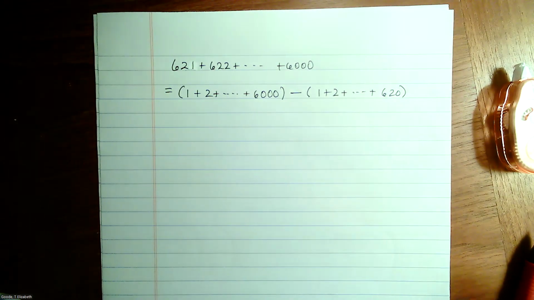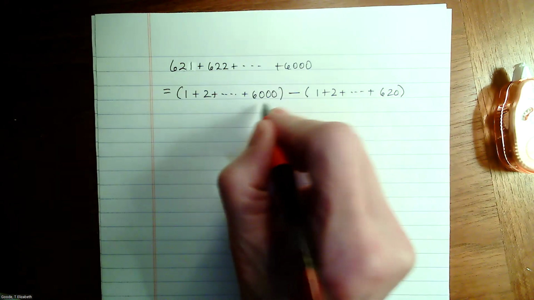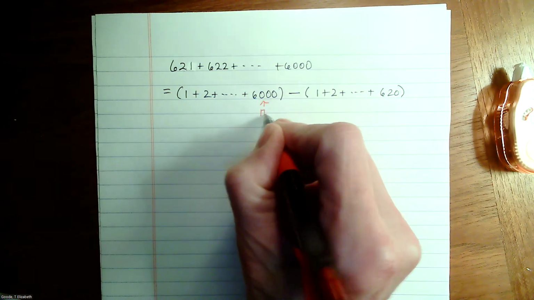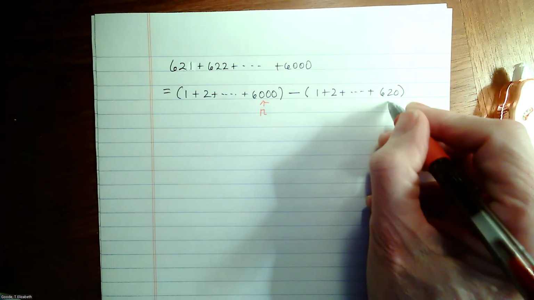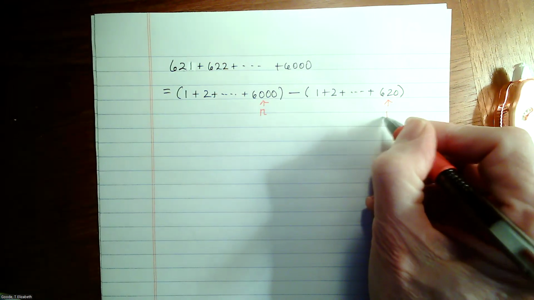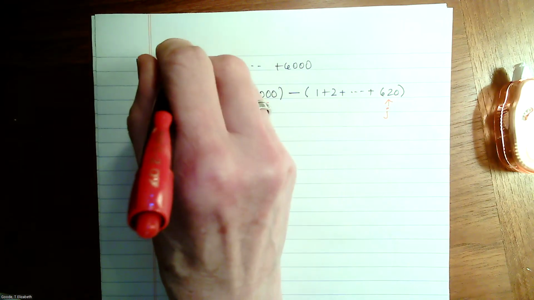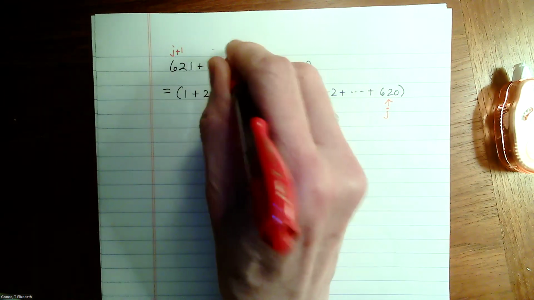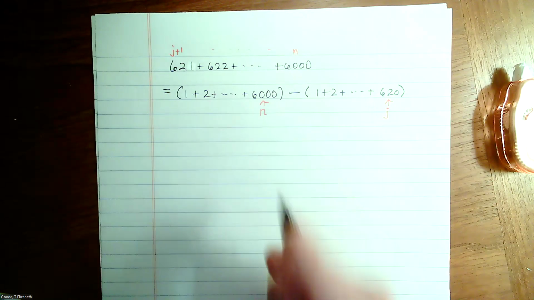So 6,000 is n, the j is 620, and we're trying to find the sum from j plus 1 up to n.